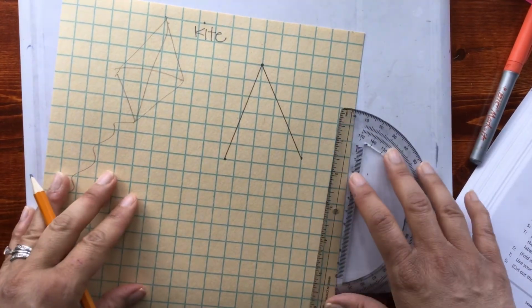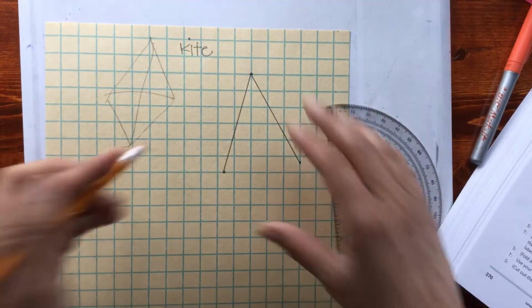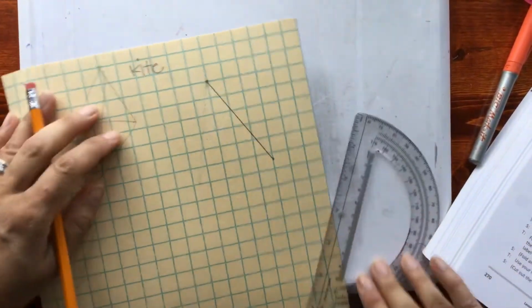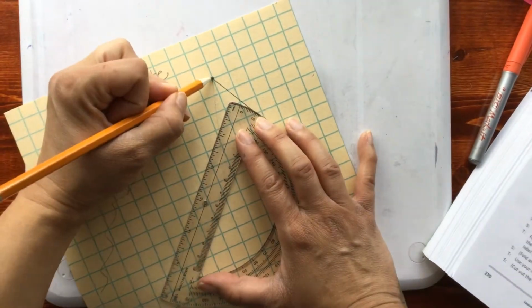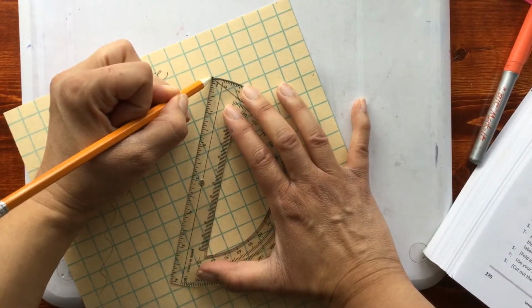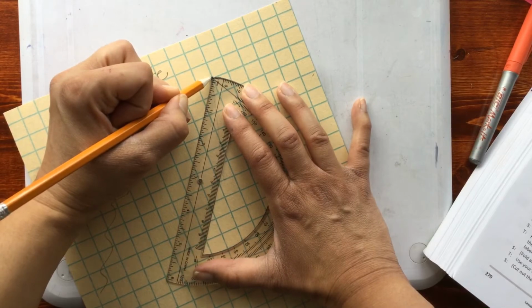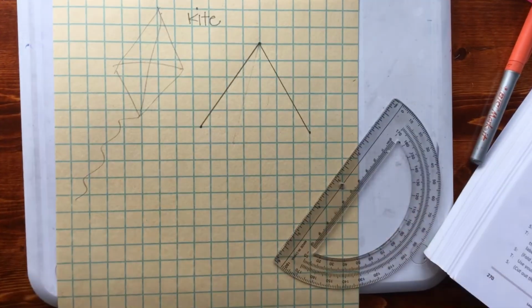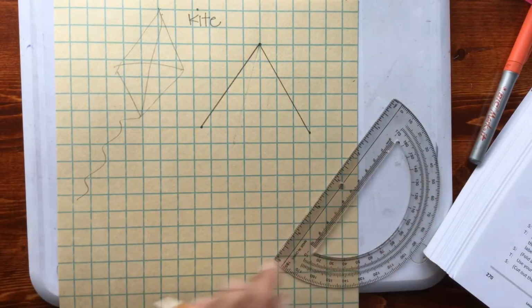Okay, so here, I'm gonna be honest, I didn't want it to be that small of an angle, so I'm gonna go back to the drawing board, and that's okay. I wanted it to be a little bit bigger. It's easier then for me to measure angles. Okay, so now I have the beginning of my kite.